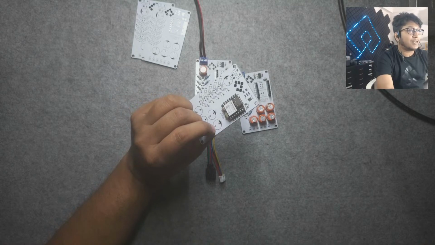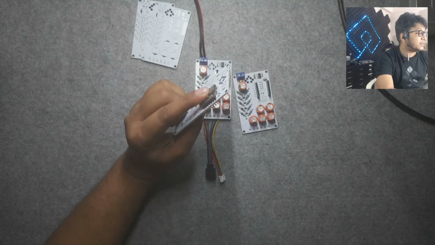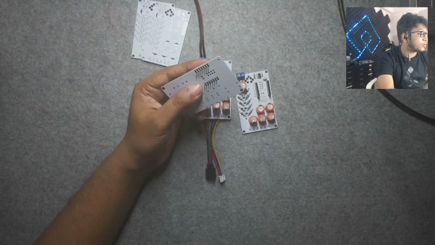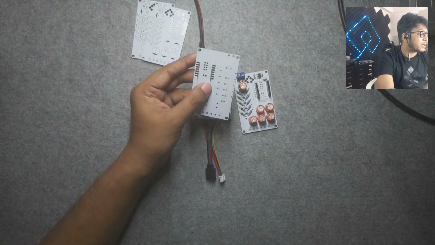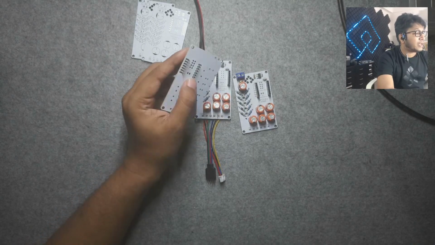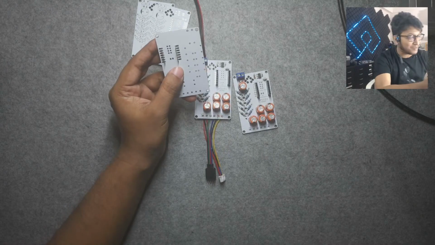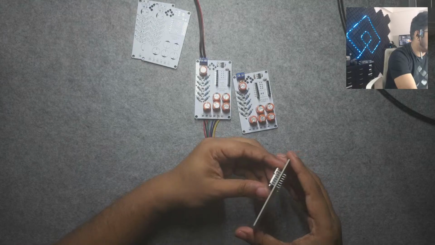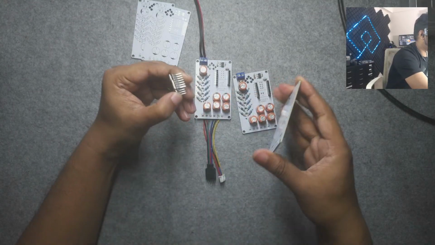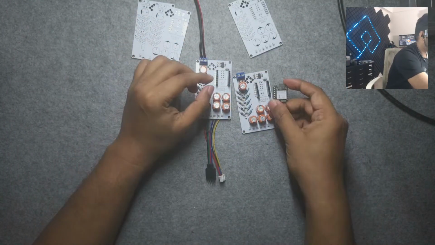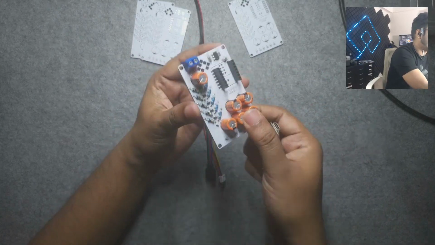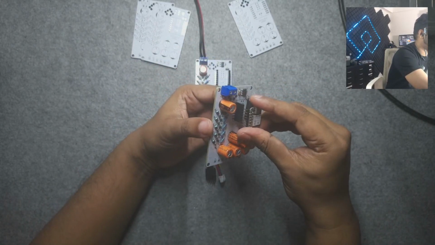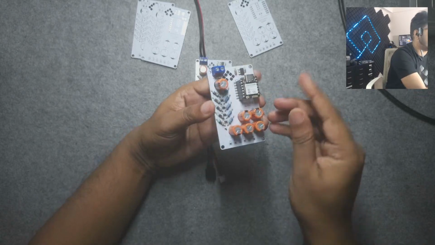Like mistakes, I trust myself very little on the mistake-making front. So I expect myself to make mistakes, which is why, if I end up making mistakes, it will be really easy for me to solve it if I could just pop the module out and put it somewhere else. So that's why I'm using these headers, and that's why I'm just dropping the module in.